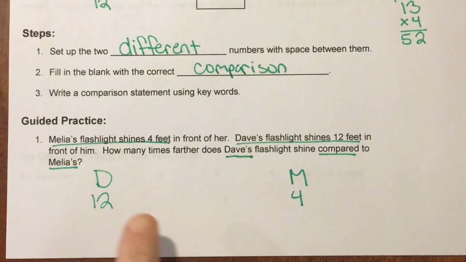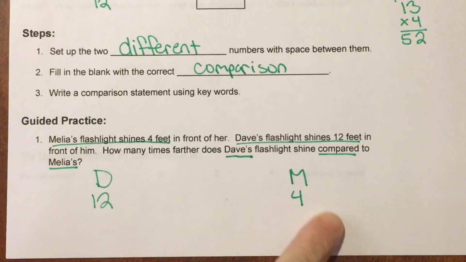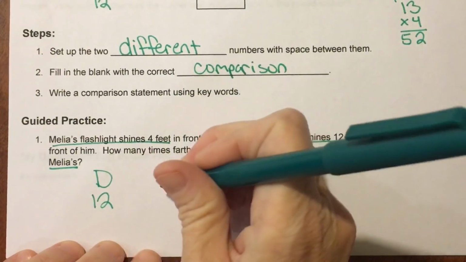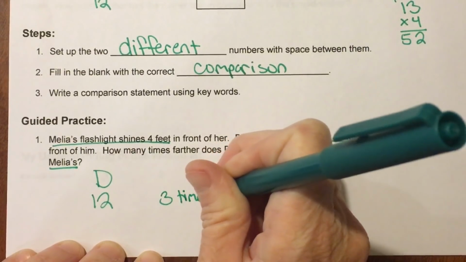So a few things. Notice how I looked at the question to see which order they wanted me to put in, and then I put my different numbers with space in between. Okay, my second step says let's write a comparison. What is 12 compared to 3? Well, 12 is bigger than 3, so it's going to be a times more. How many times more is it? Okay, it is 12 is 3 times more.